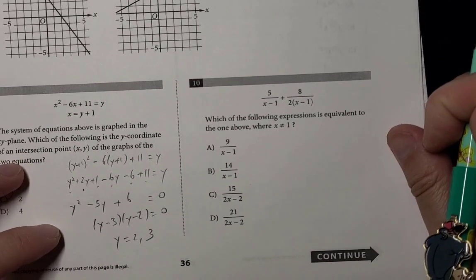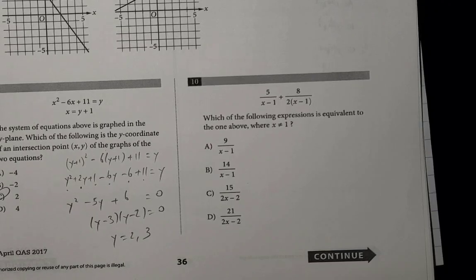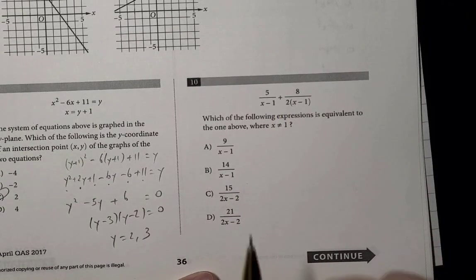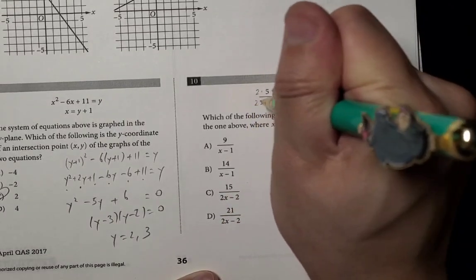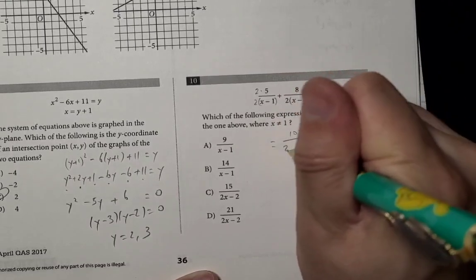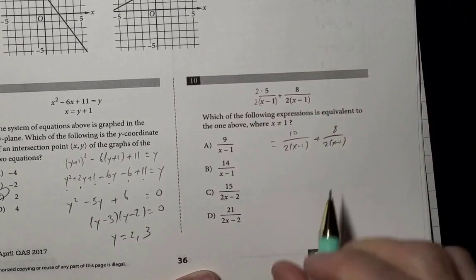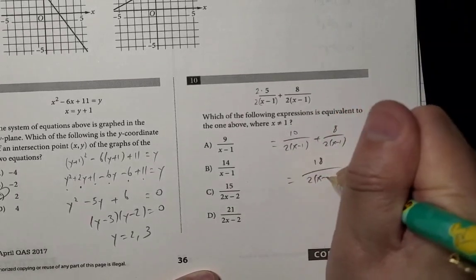Okay. Which of the following expressions is equivalent to the one above, where x is not equal to 1? So it looks like they want to combine these two fractions into one, so we need a common denominator. You can multiply this one by 2 on the top and 2 on the bottom, so that I would get 10 over 2 times x minus 1 plus 8 over 2 times x minus 1. Same denominator, now I can combine. It'll be 18 over 2 times x minus 1.